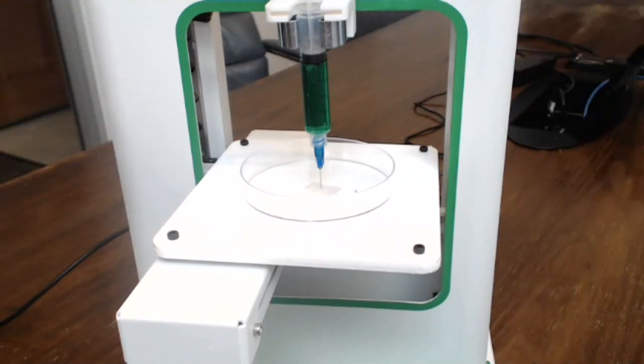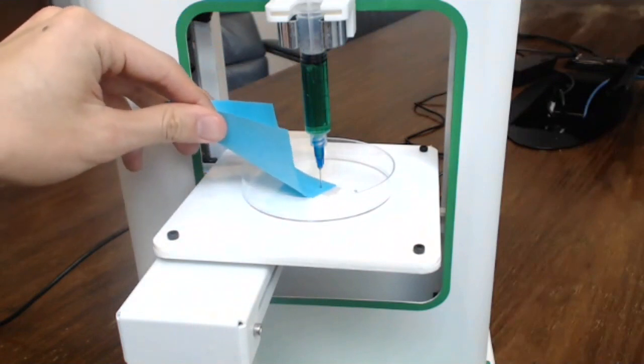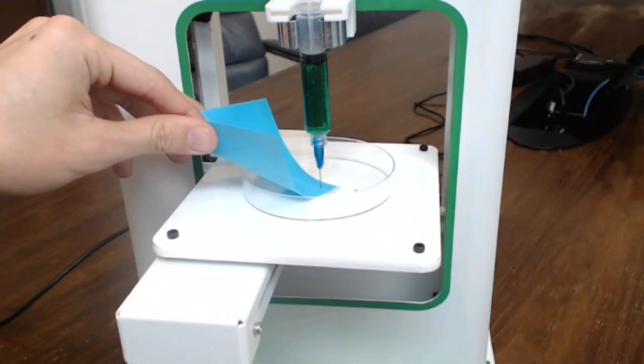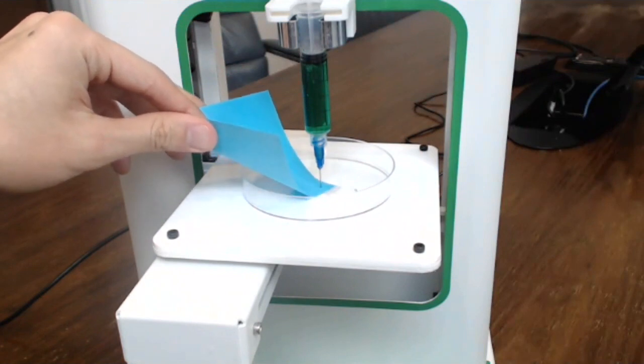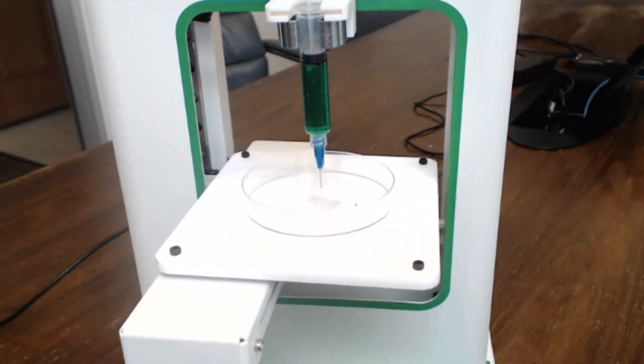Before you begin a print, you typically want to calibrate the Z0 position. We do this by sliding a piece of paper underneath it to make sure that the Z0 is a paper-thin distance before you start printing.